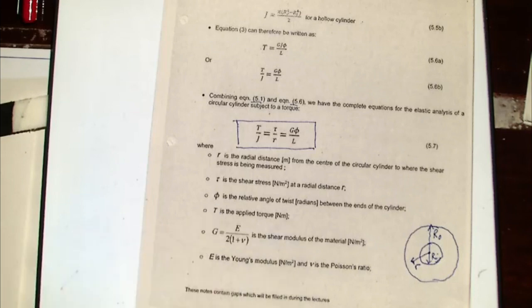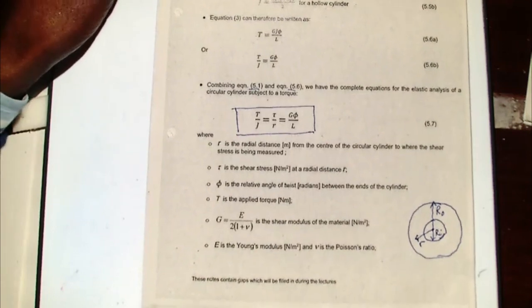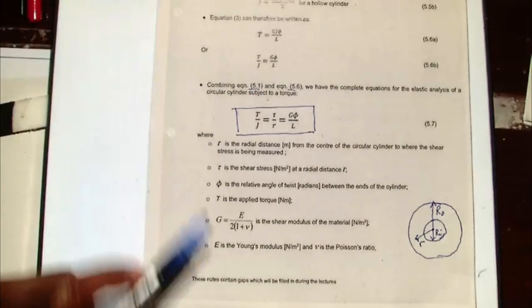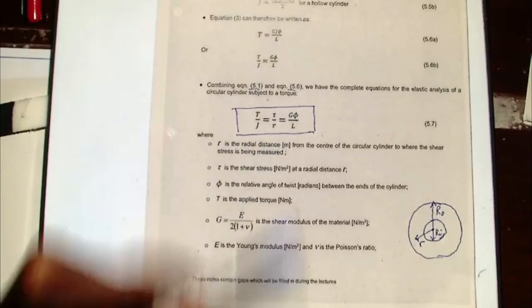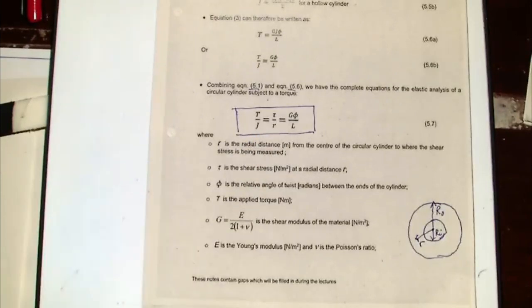And L is the length, and J is the second polar moment of the area of that particular cross section. So J is in meters raised to power 4, r is in meters, L is in meters, G is in Newton per meter squared, and you will see as we start to use it. Okay, so that is the only derivation.